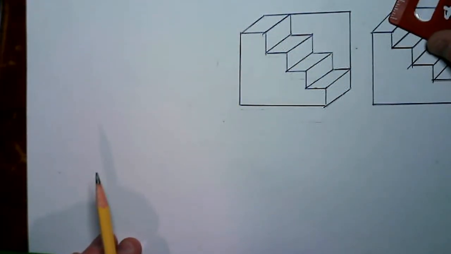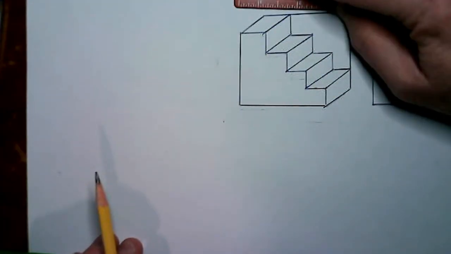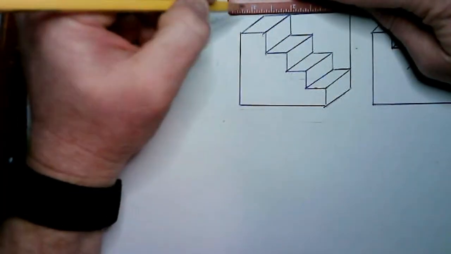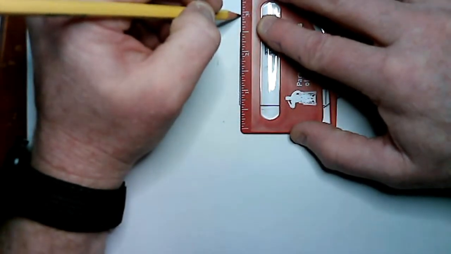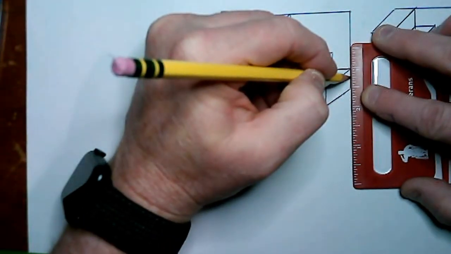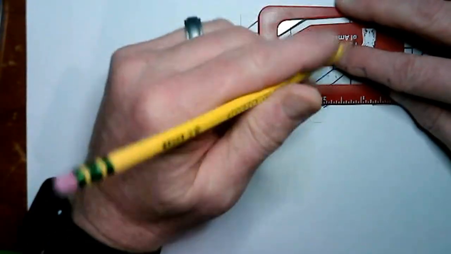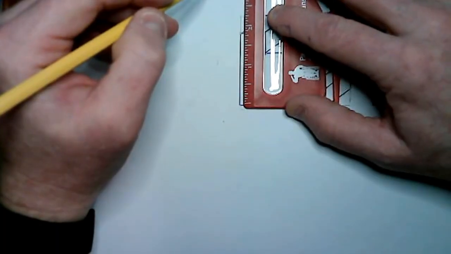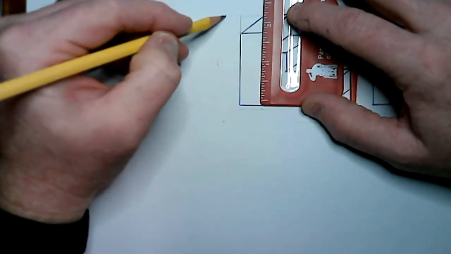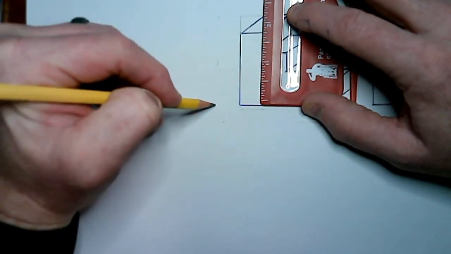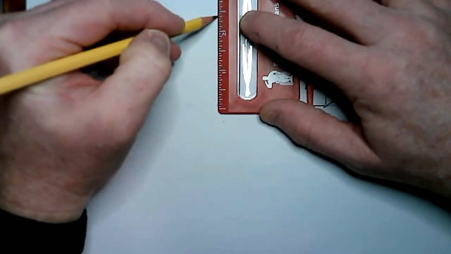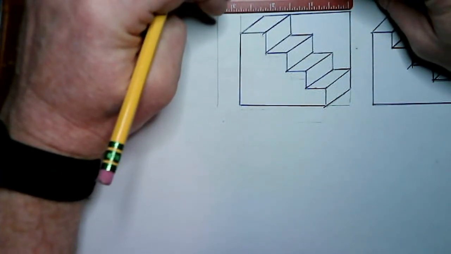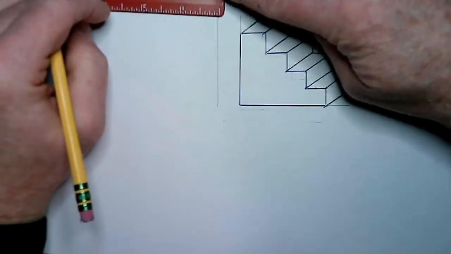So let's see what we got here. Sometimes the easiest way with these boxes is to draw a box like this. Just draw a box and measure it. So what is it? Two and a quarter. Okay. What is this one? This is about 2 3/4.